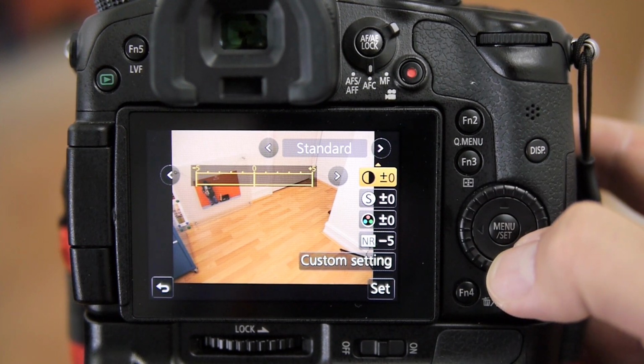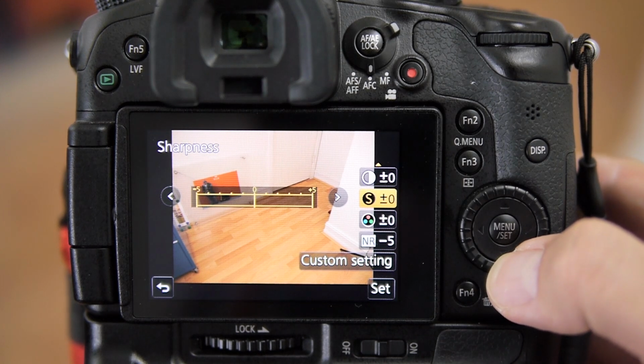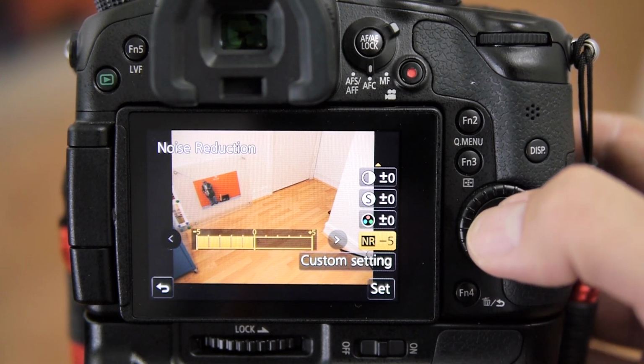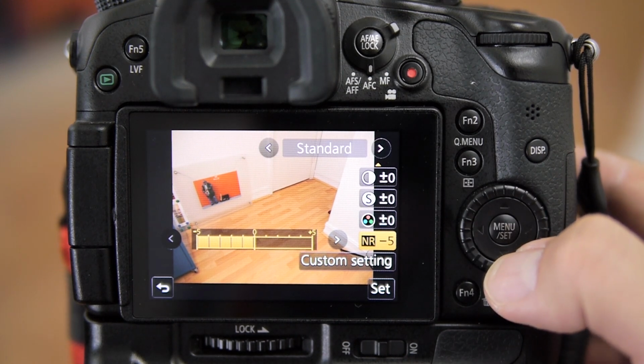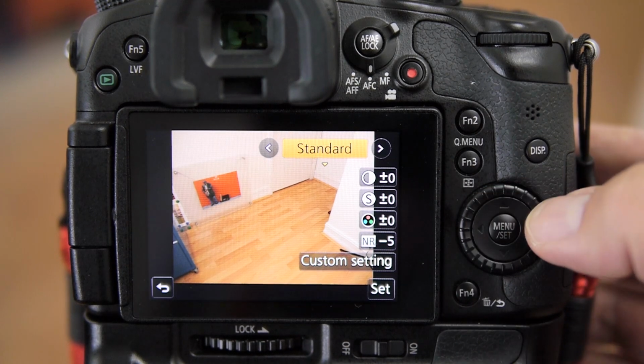Standard I leave as standard. Contrast, sharpness I leave at standard. Saturation, again, standard. Kind of getting the picture here. And the noise reduction I leave all the way down to -5. I really don't want any noise reduction on any of my JPEGs.